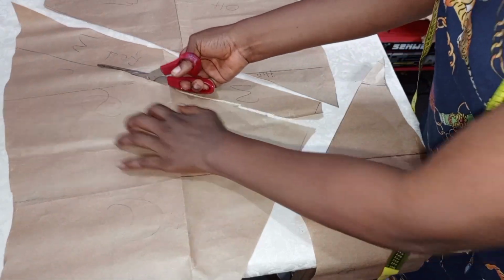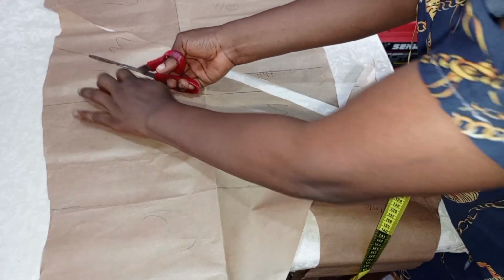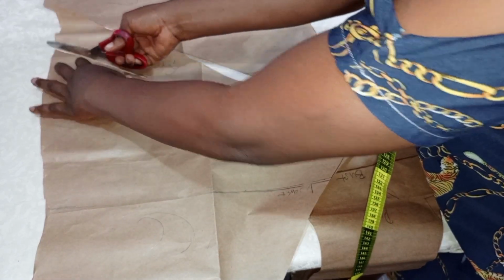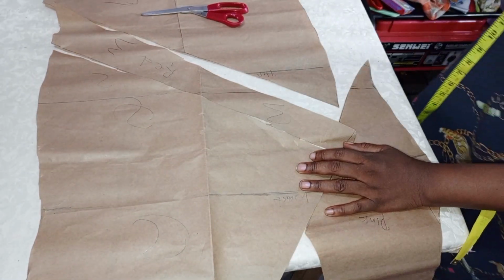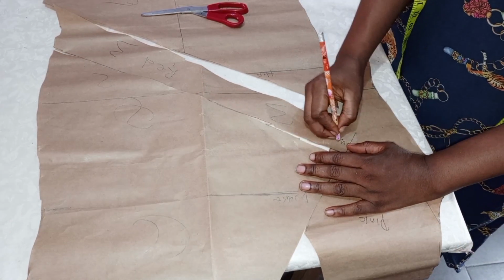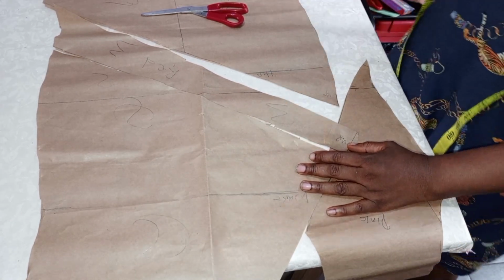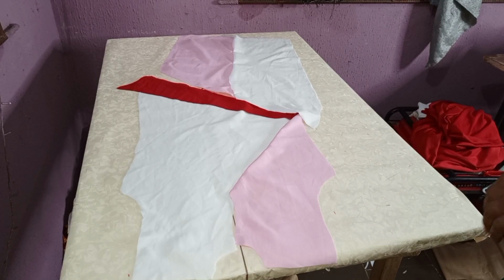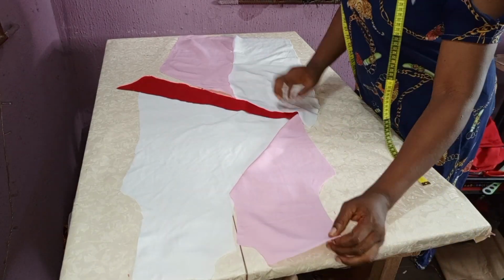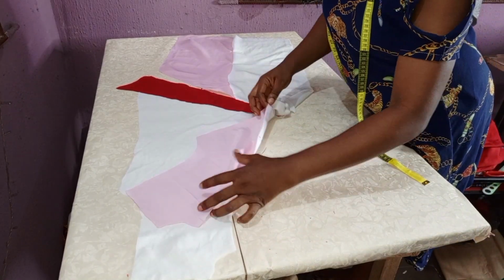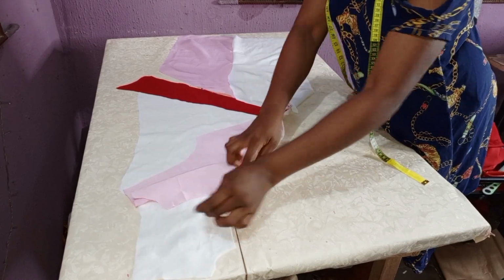You can do any design anyhow you want, or just use your ruler to mark anyhow you want to do it, but make sure you label it while doing that. You see, I'm labeling it up so that it will be easy for me when I want to join it, and I slit the other two parts to give a slit at the front. I finished cutting my pattern on the fabric.